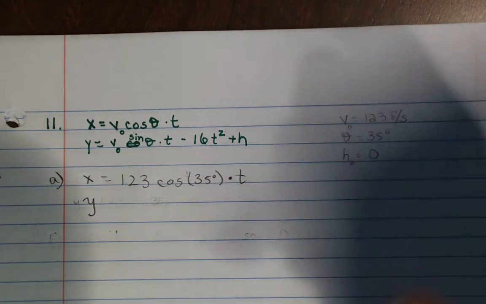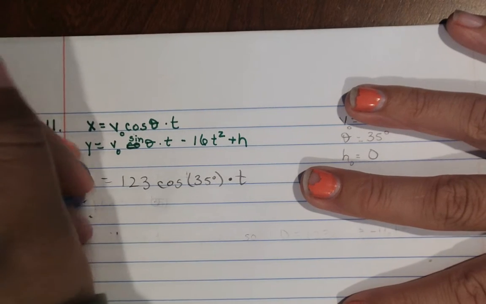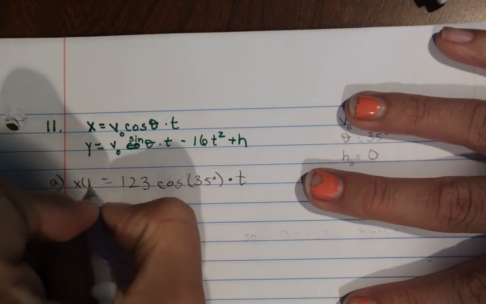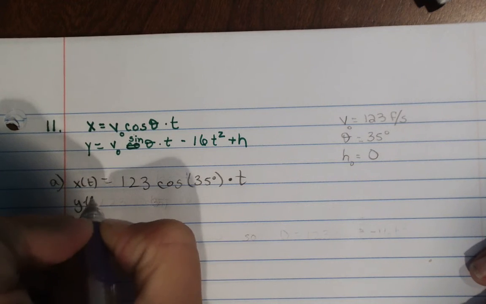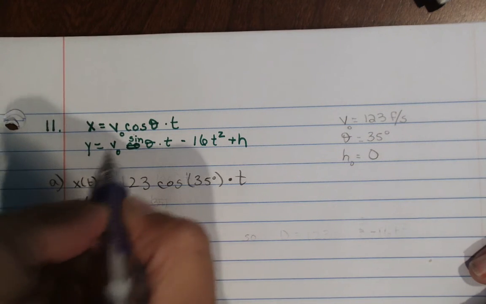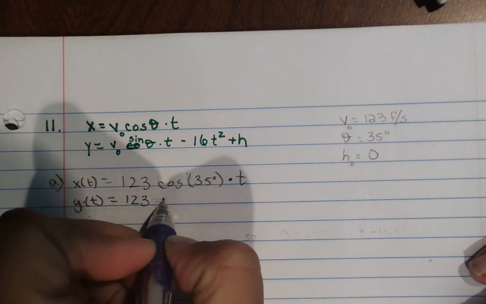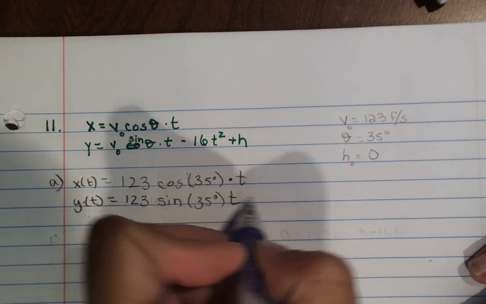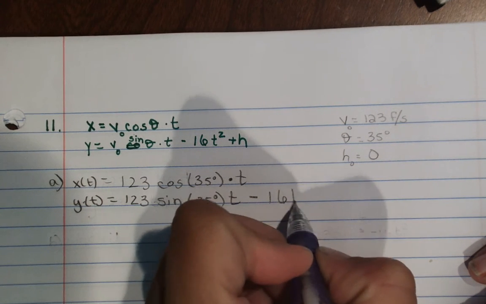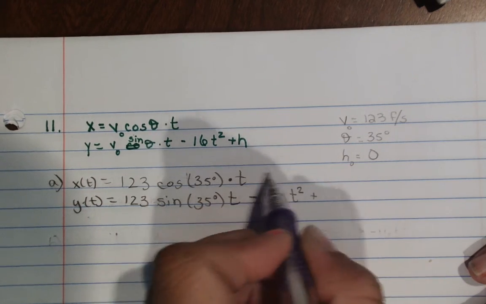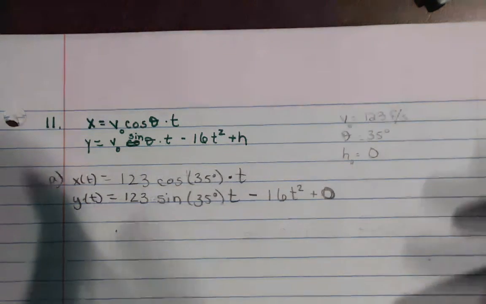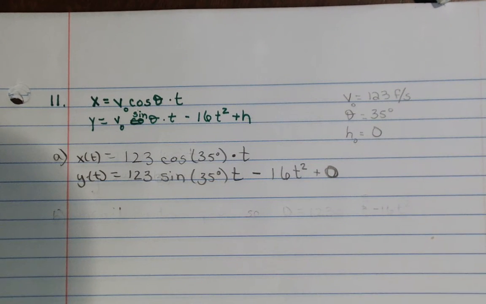Hold on, let me find the eraser. x of t equals that, and y of t equals 123 sine 35 degrees times time minus 16 t squared plus h, which is 0. Okay, so there's our part A, our parametric equations.